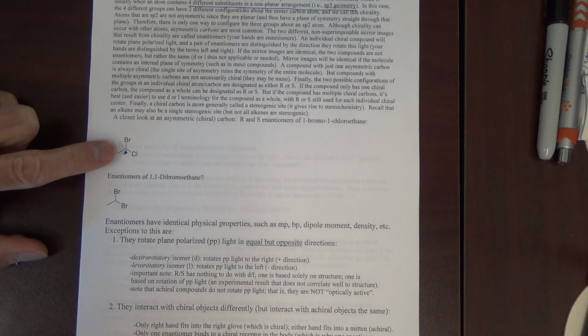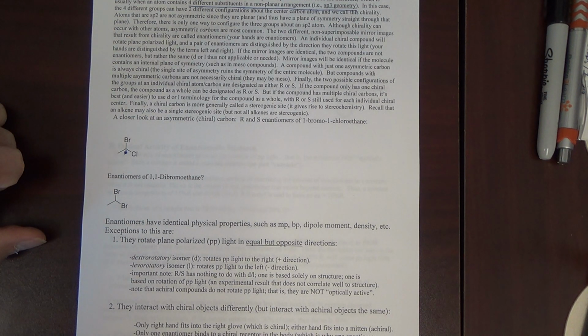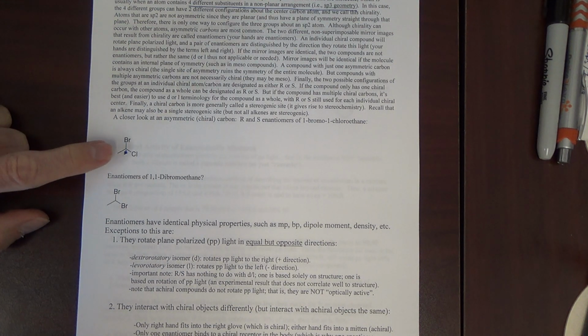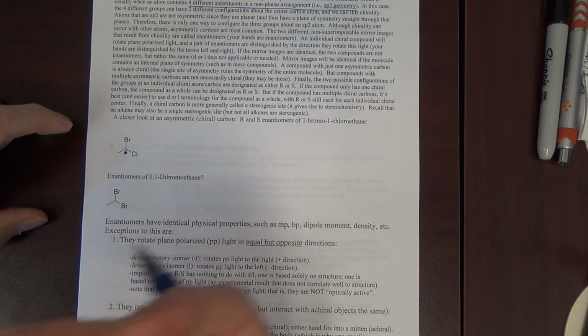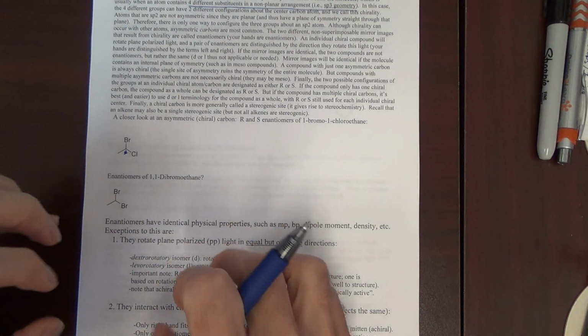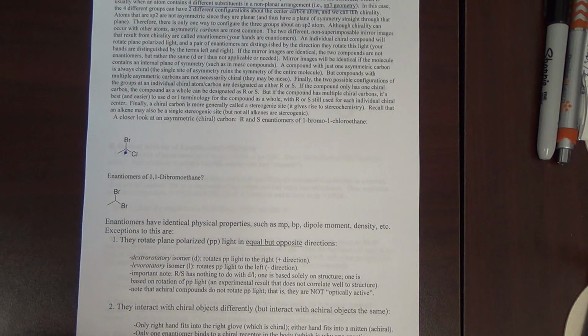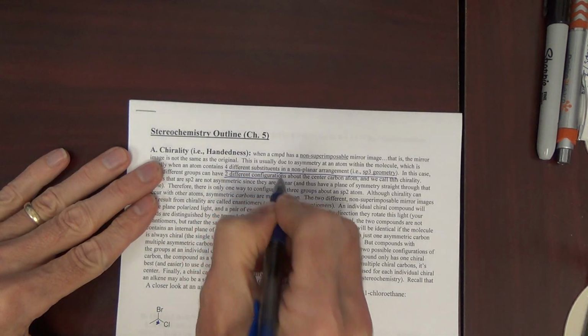Thus, it is an asymmetric carbon, aka a chiral carbon. Thus, this carbon with the 4 groups, or this molecule, or more correctly, the bonds around that chiral carbon, can exist in 2 different configurations.